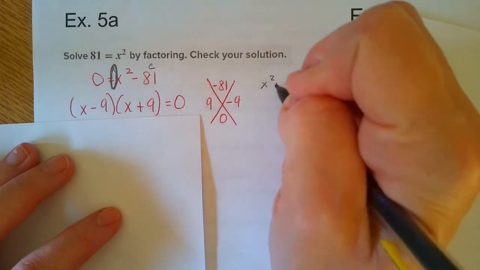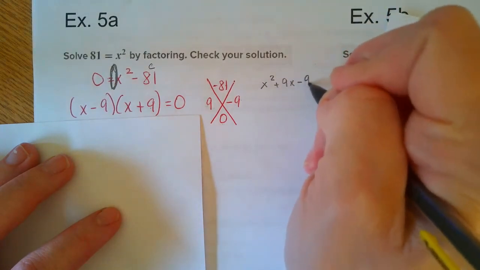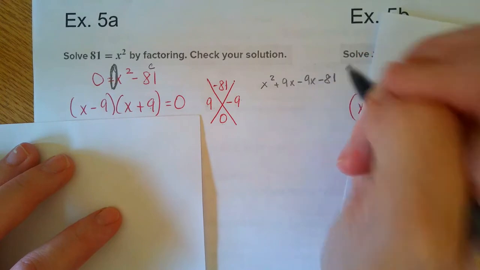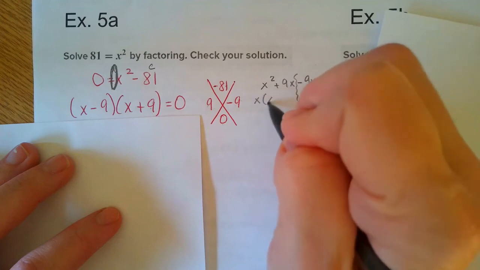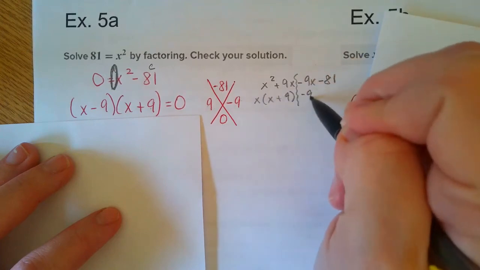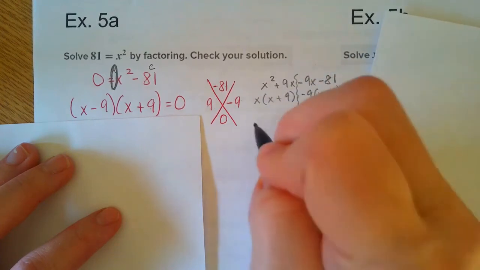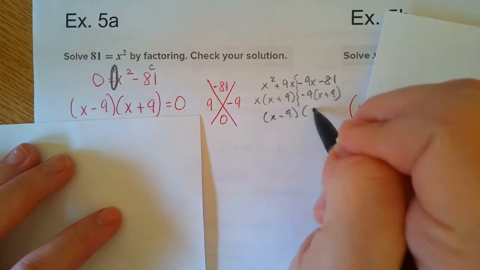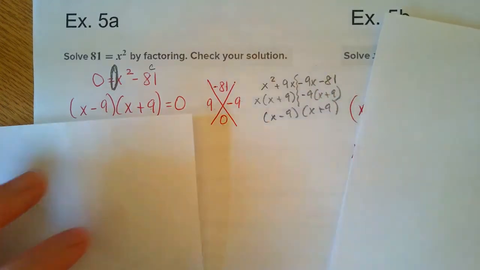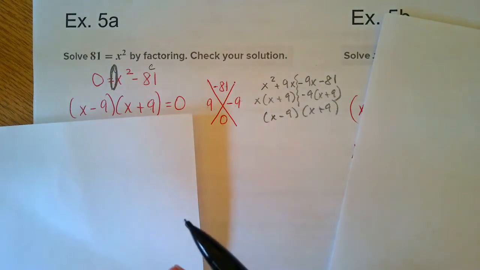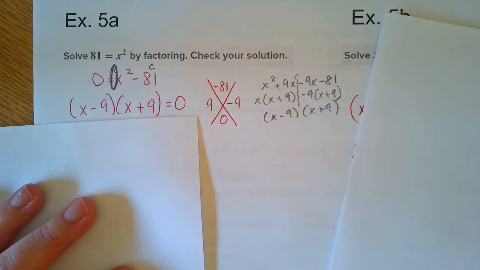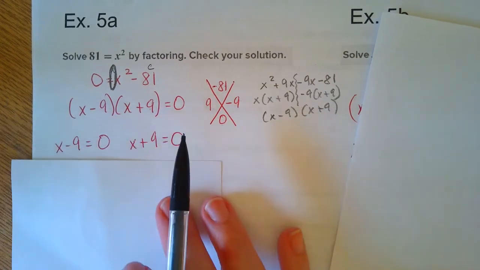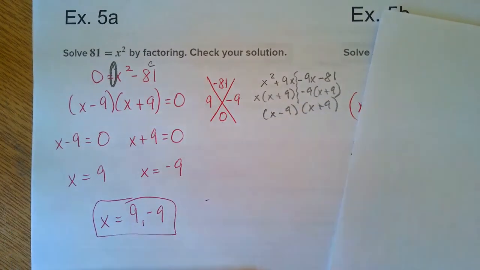So you would do x squared plus 9x minus 9x minus 81 for that. And then you would split it and then take out your greatest common factor, take out your greatest common factor, and then you would still end up with the same thing that we got. So if you can't remember that shortcut, you can still do the whole process. Okay, but if you can remember it, it helps you with a little bit of shortening your time. And then you're going to set those equal to 0 and still solve them. So these would be my two answers that I would come up with.